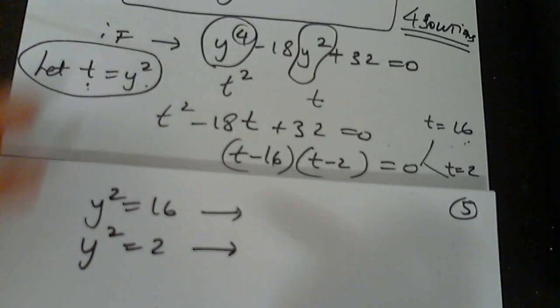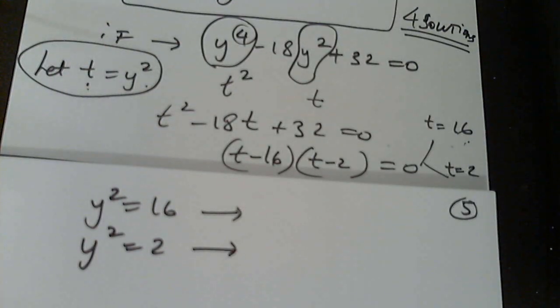So how do we address this? Meaning what method do we apply here to find y? Which method from those 4 methods that we discussed a long time ago?